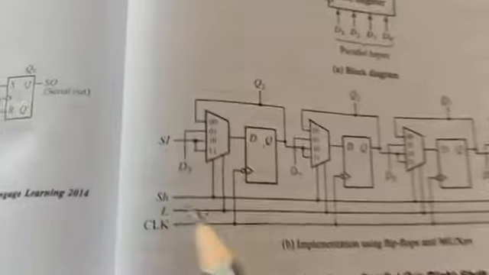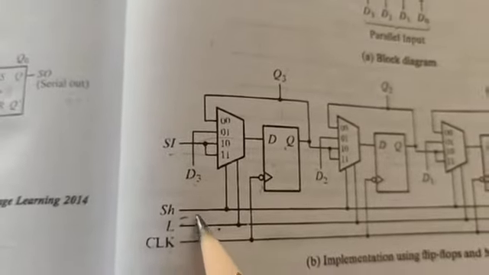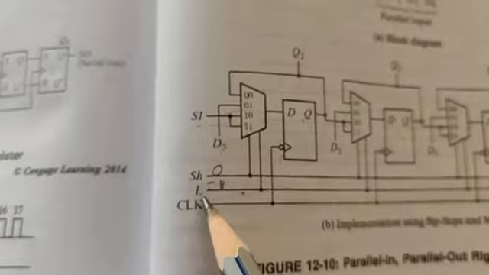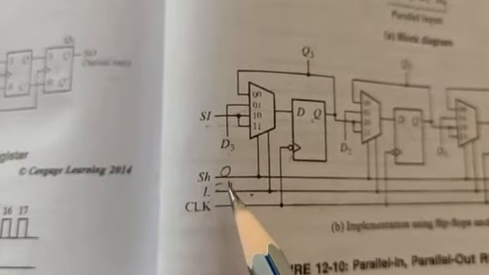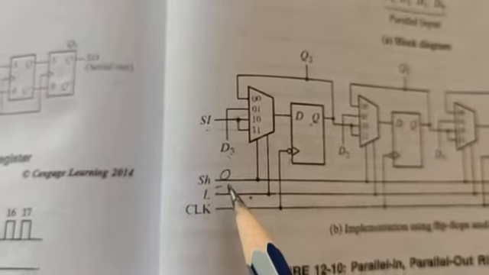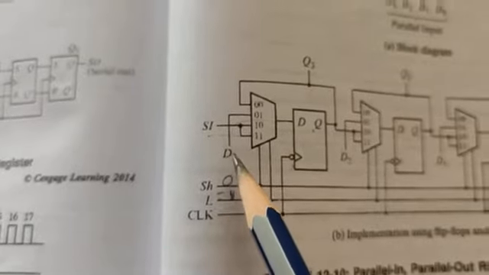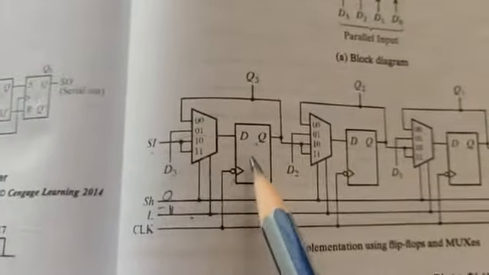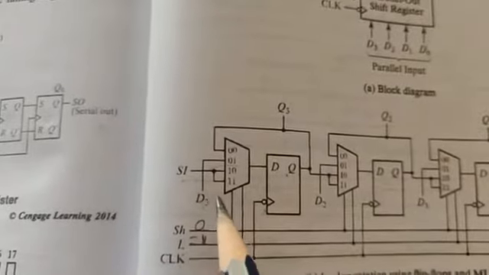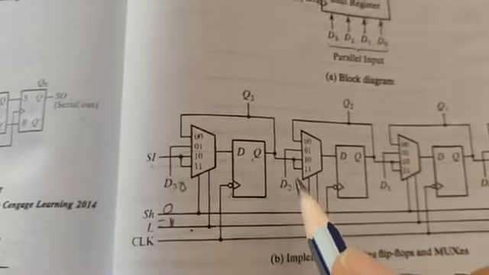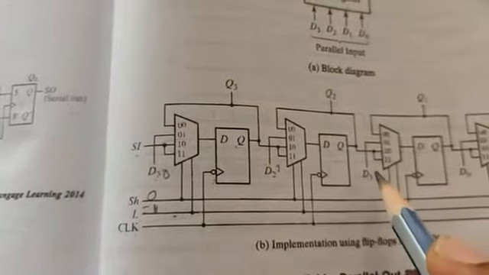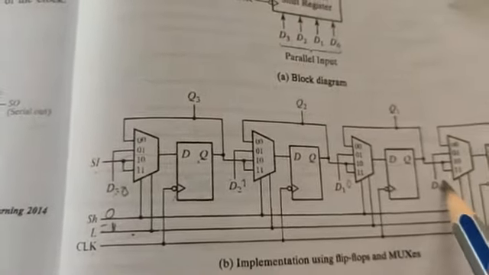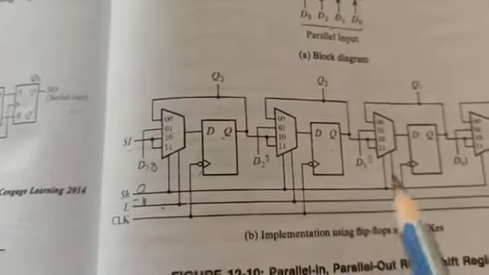Whenever load enable is 1, shift enable is 0. Load enable 1, shift enable 0: the data present in D3, D2, D1, D0 will be loaded into these flip flops. For example, if D3 contains 0, D2 contains 1, D1 contains 0, and D0 contains 1, like 0, 1, 0, 1.